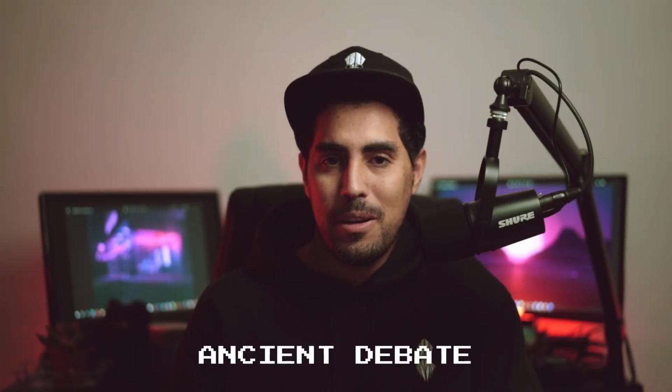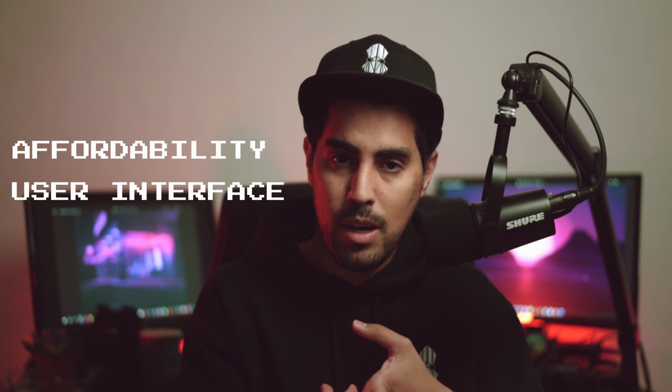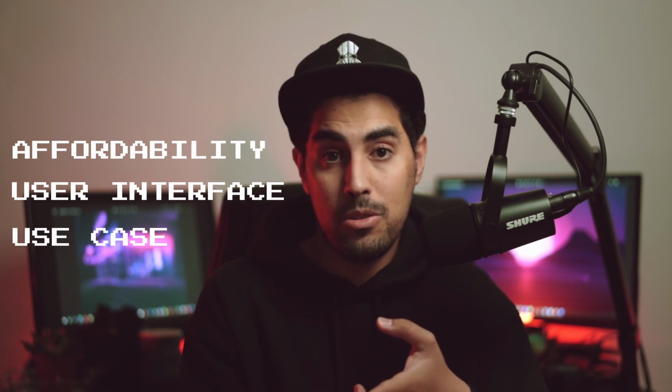Step 2. Choose your tools. And this is an ancient debate really, so it doesn't matter if it was pixel art or even back in the Stone Age. If you're using a tool, people have to compare it. And people love to debate about which program is superior than the other. And here are 3 simple guidelines on how I go with it. I just look at affordability, how the UI looks, and if it aligns with my use cases. The best program is the one that you can use.